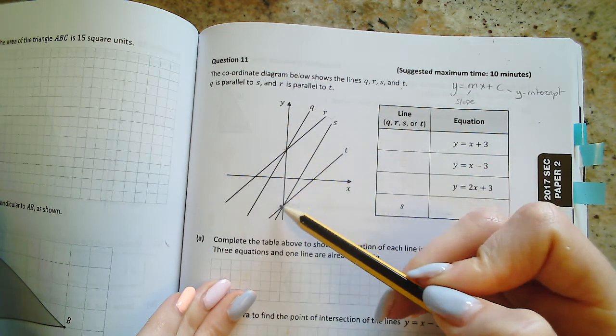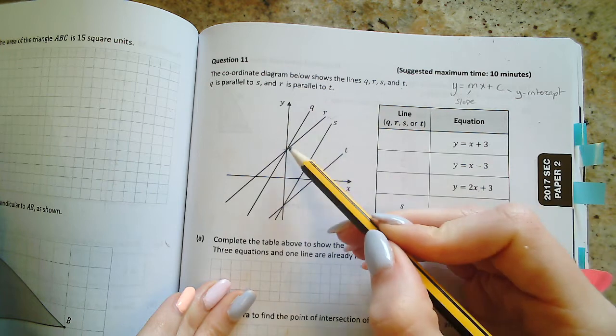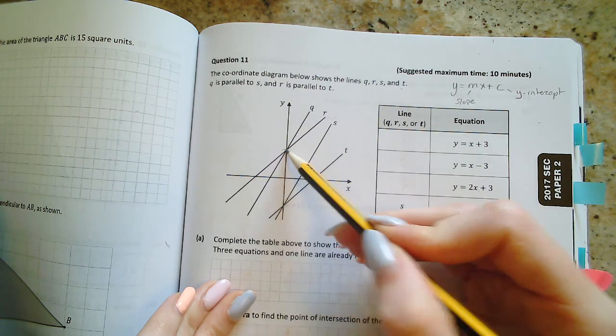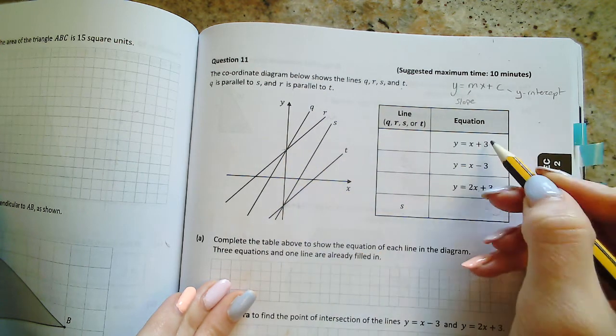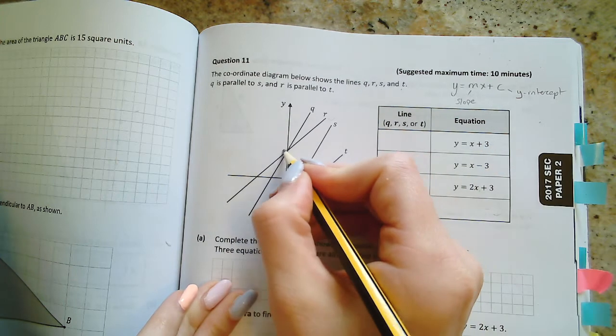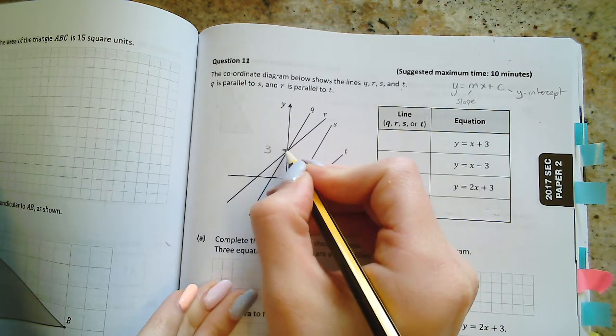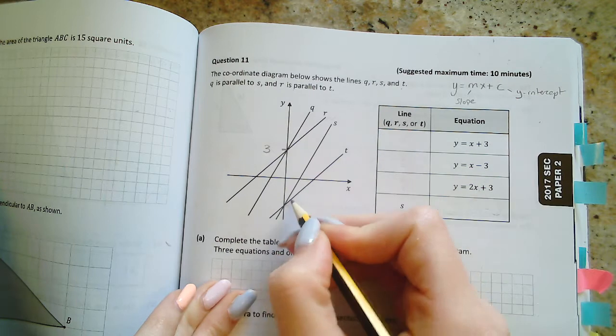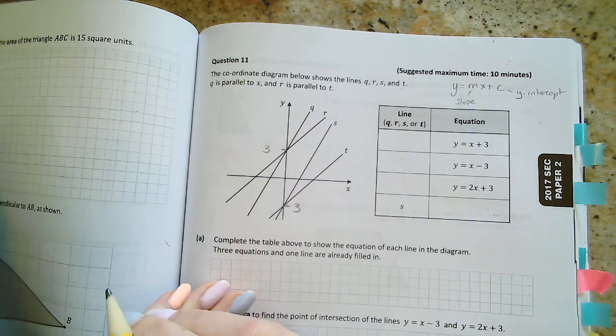Looking at our graph, we can see that two lines are crossing at the same point here and here. So if I was to just write it in, this is obviously 3, because they're only crossing at 3 or minus 3. So I can write them in.